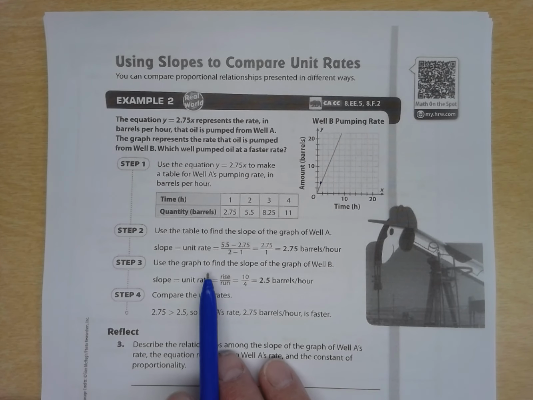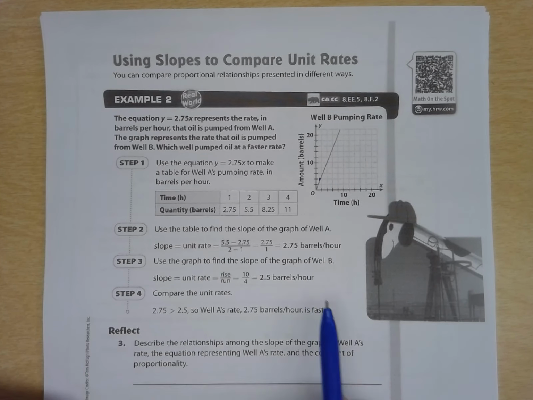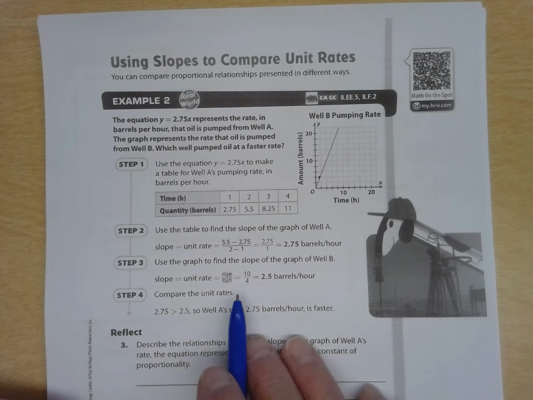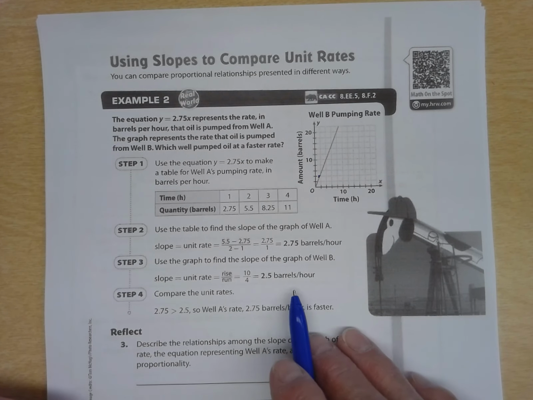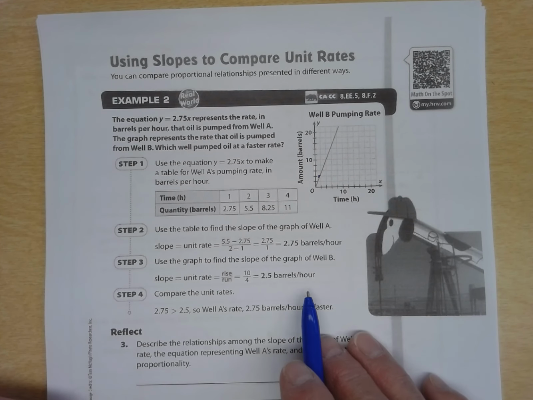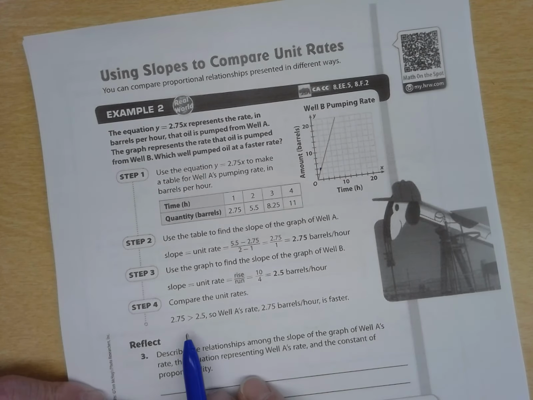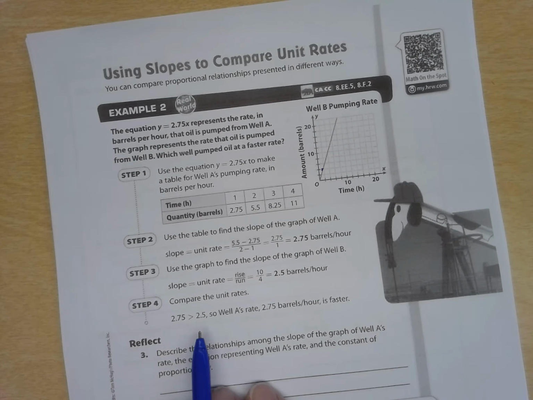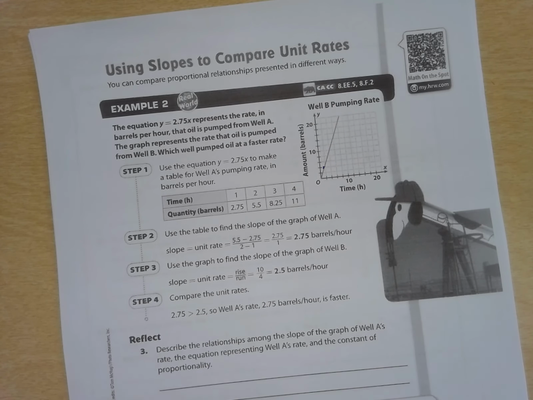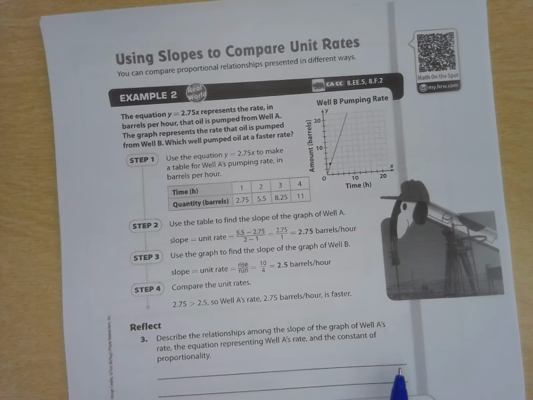Now, use the graph to find the slope of well B. Rise was 10 over 4. So 2.5 barrels per hour. So well A is pumping about 1/4 more barrel per hour than pump B.